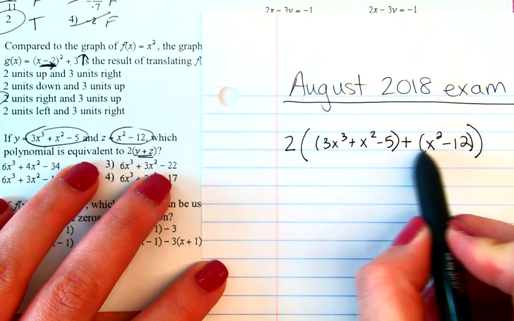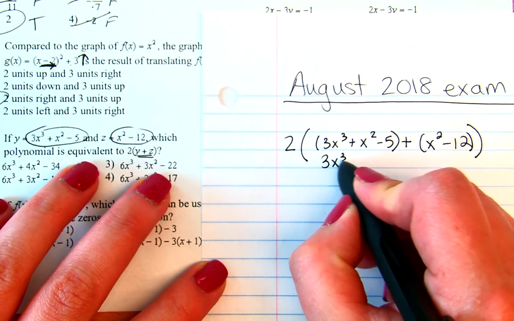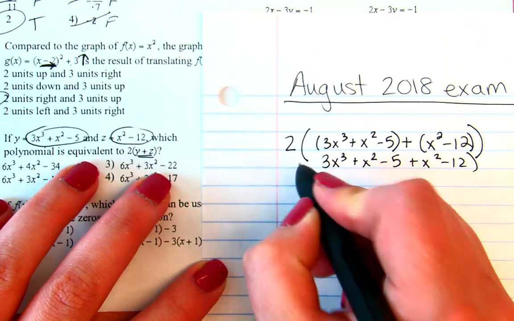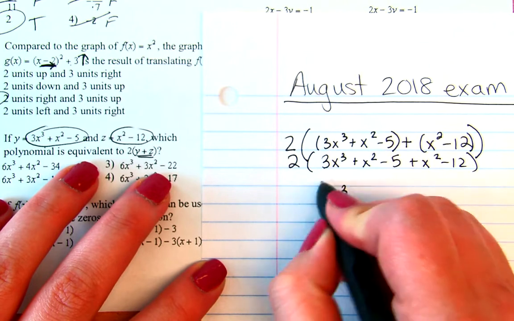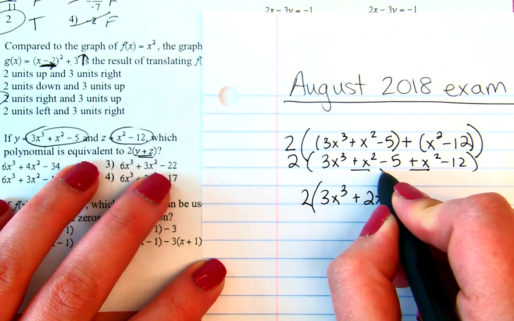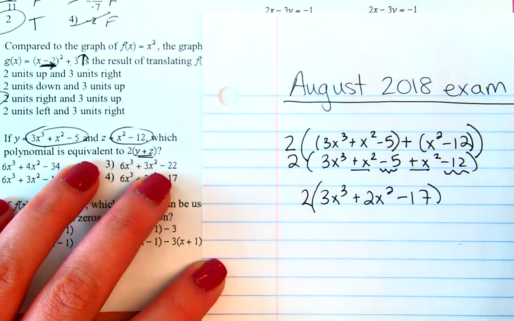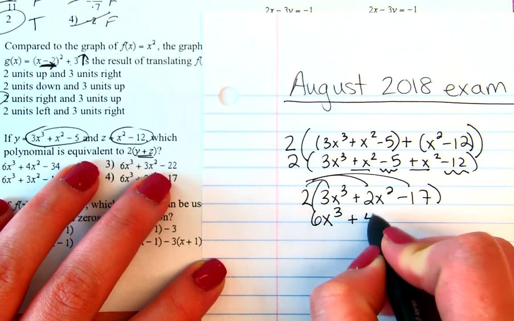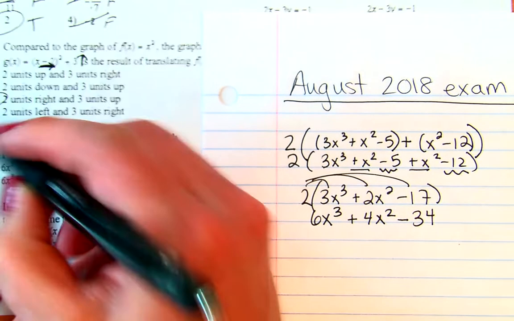Okay, so all of these are parentheses, everything's addition. I can actually just combine like terms as is. So I'm just going to rewrite this without the parentheses. And then combine like terms. 3x to the third will stay. x squared and x squared make 2x squared. And negative 5 and negative 12 make negative 17. Okay, now I have to distribute. So multiply by 2. I get 6x to the third plus 4x squared minus 34. Wow, choice 1.